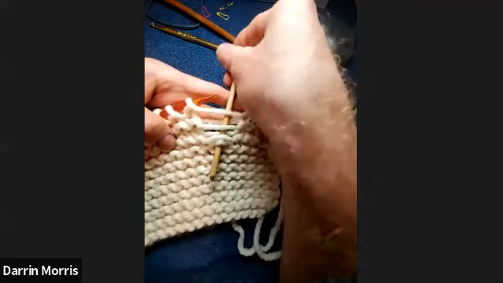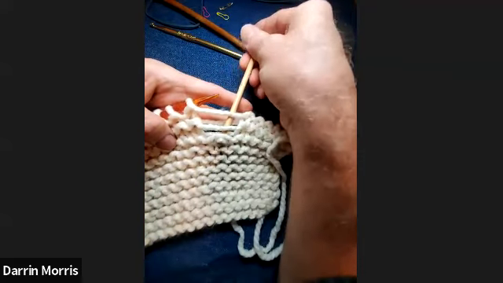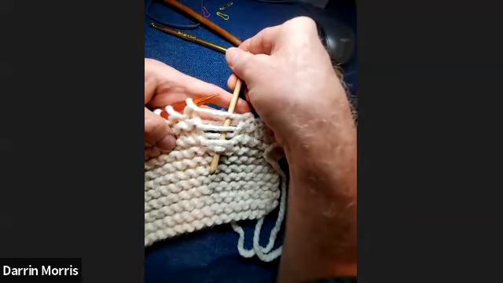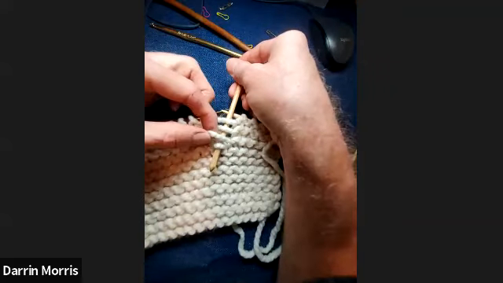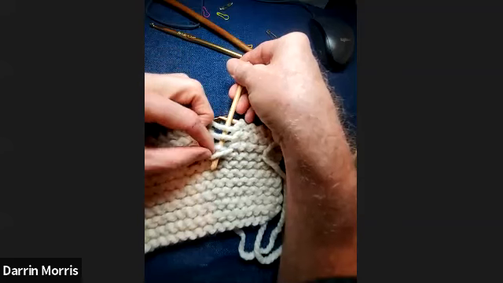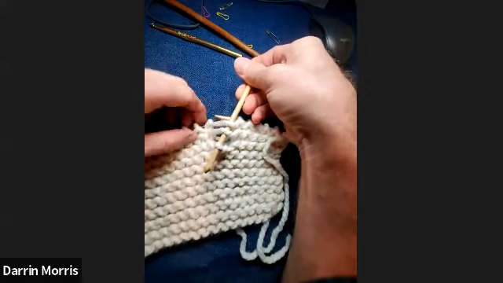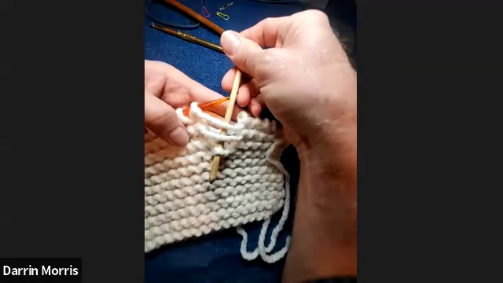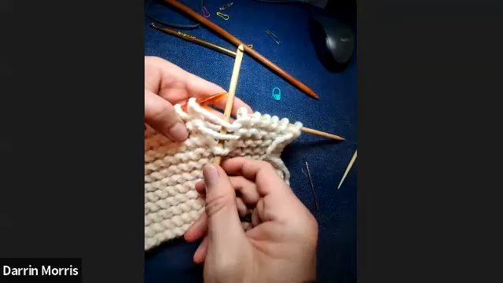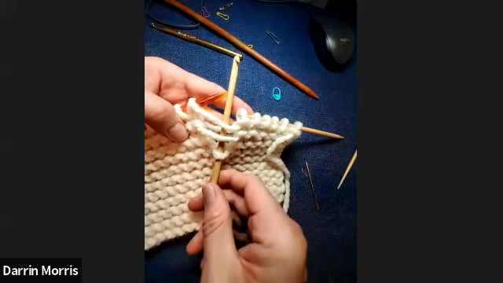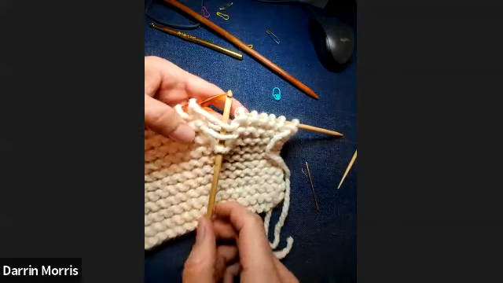So I have to enter it from this side. You give it a lot of neck, it leapfrogs over, and then we pick it up as a purl. And now the next one is a knit. The reason this double-ended crochet hook comes in handy is we don't have to take it out of the loop.